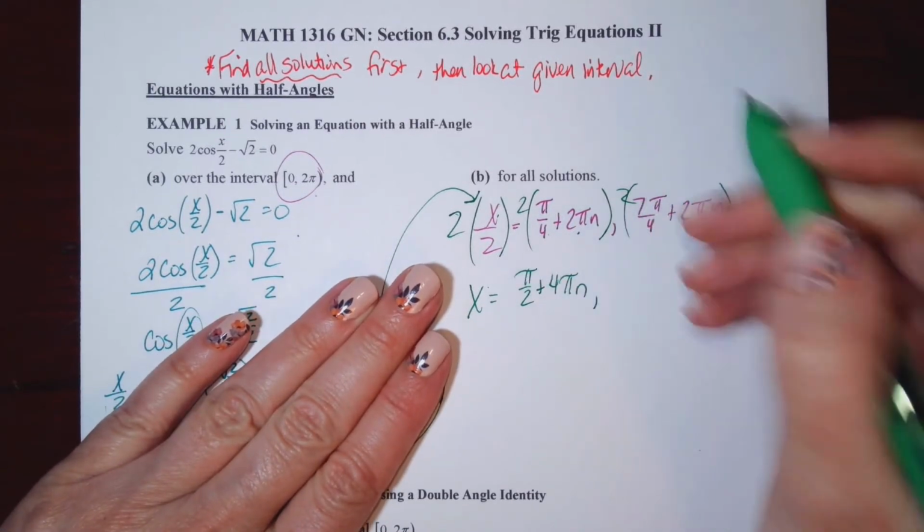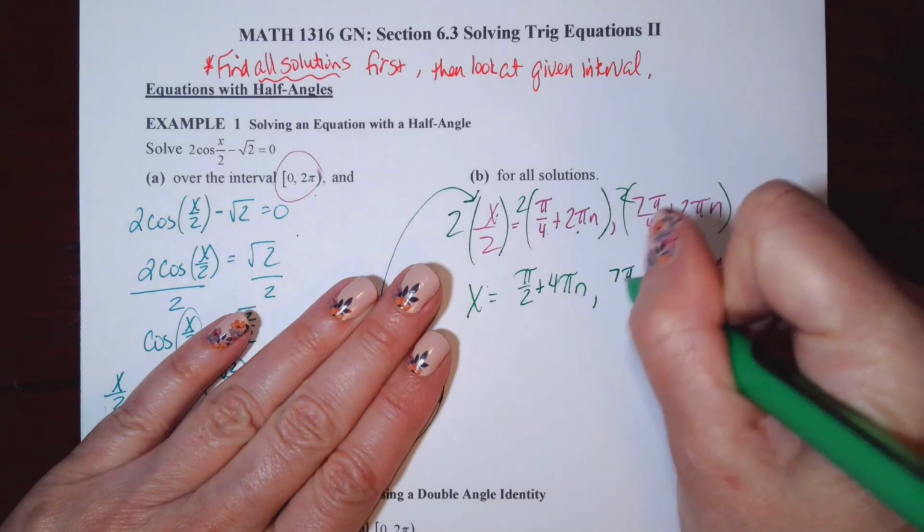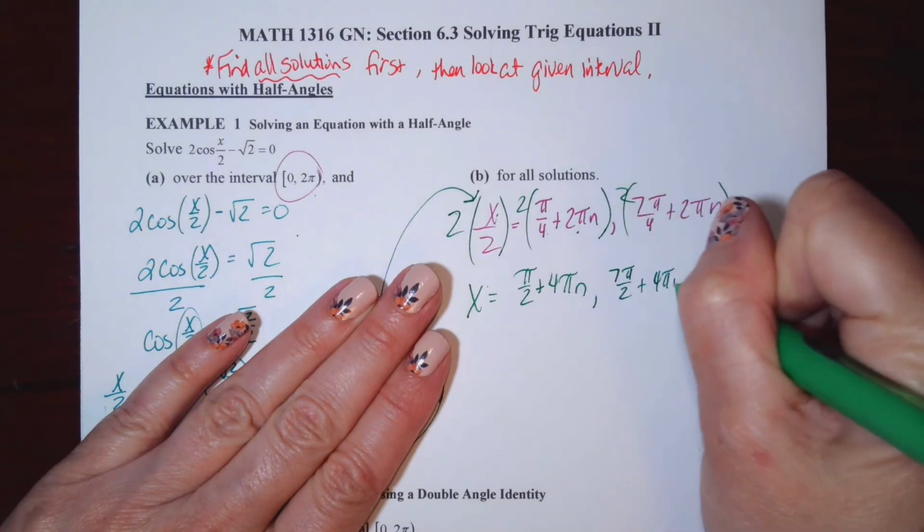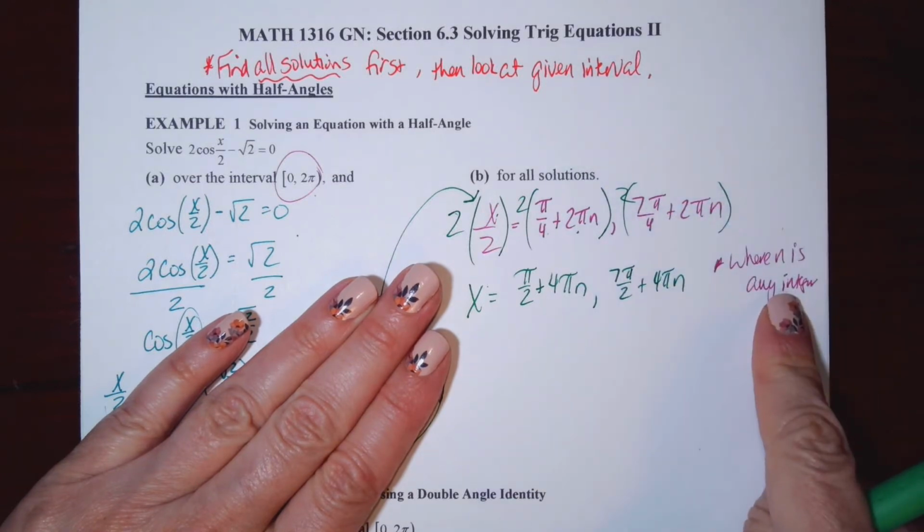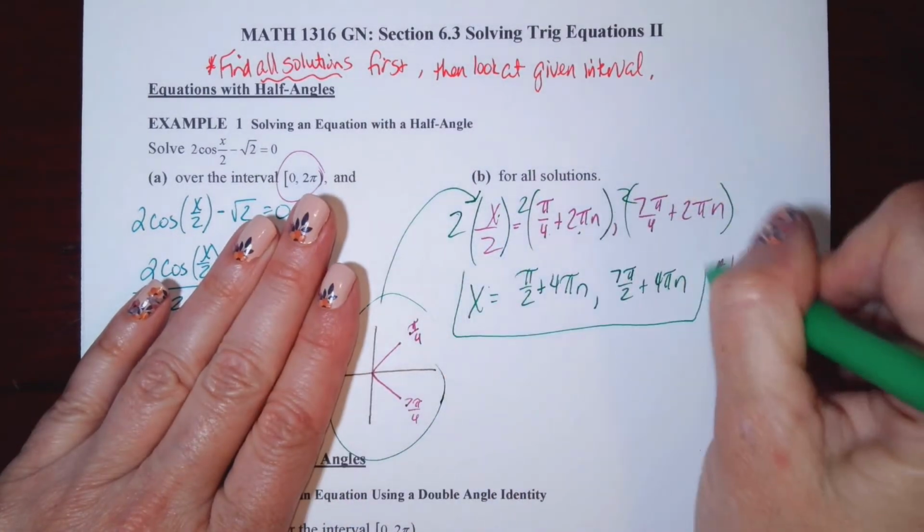All right, and then right here we have 7 pi halves plus 4 pi n, still where n is any integer. So this is my all solutions statement.